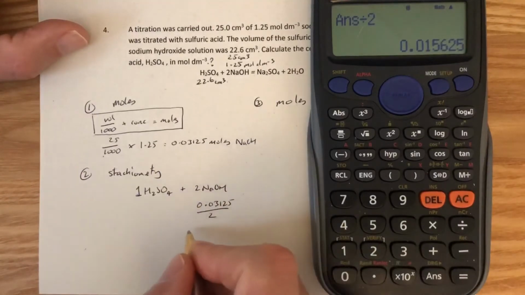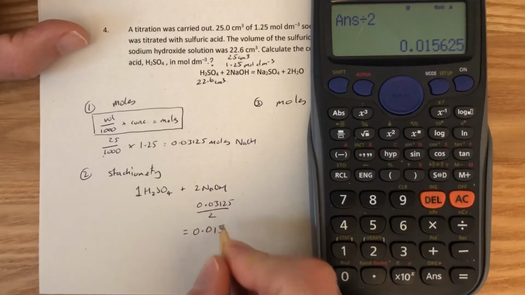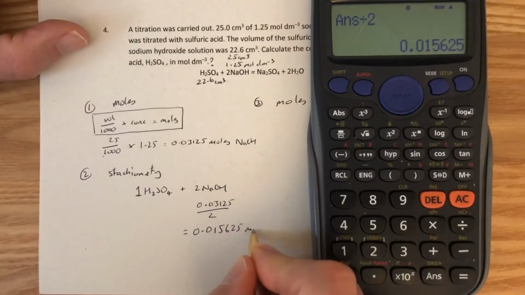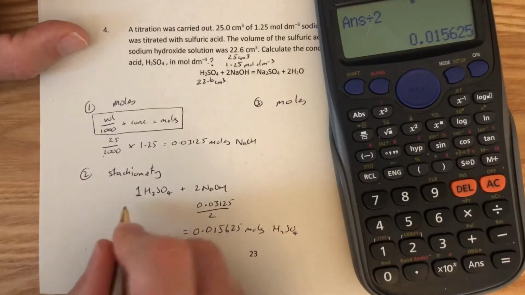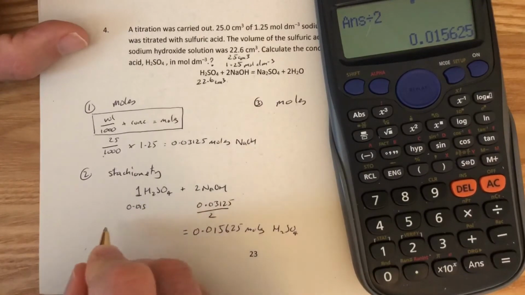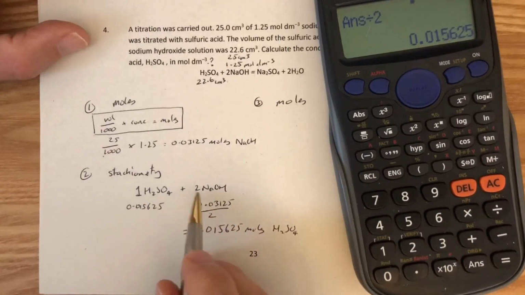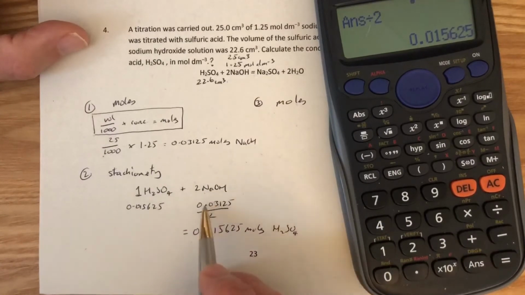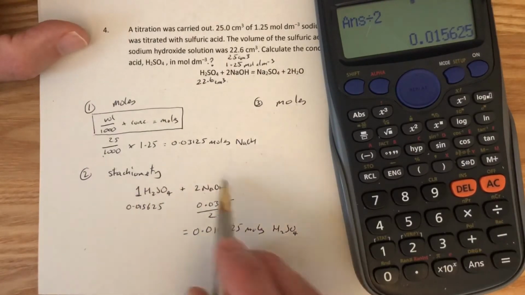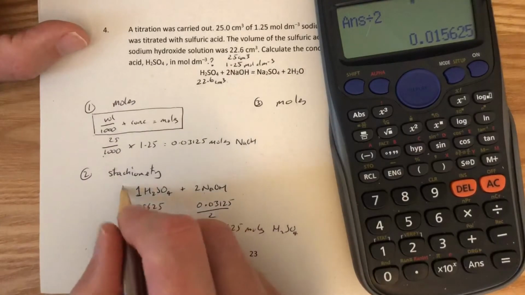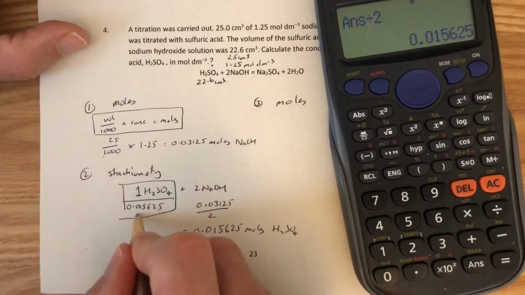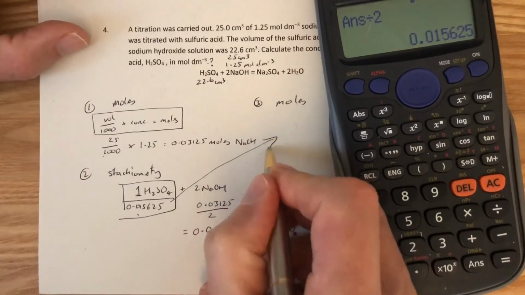And now we have an answer of 0.015625 moles of H2SO4, sulfuric acid. So I'll just write it there if it helps you to see. So 1 reacts with 2, therefore 0.015625 is going to react with 0.03125. Okay, so that is the most difficult stage, I think, in these calculations. So we've now got the moles of sulfuric acid. Okay, that number there is going to come up now to stage 3.